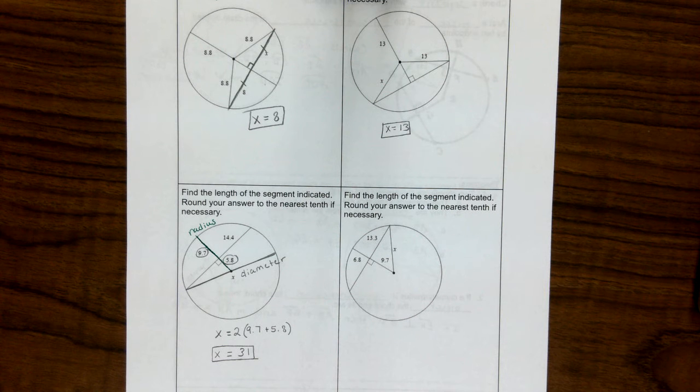See how that's easier to do than doing the Pythagorean theorem thing? And by all means, if you want to do the Pythagorean theorem on that, you can, but it would take you longer on this problem when this is the simplest way to do it. You recognize that you have a radius right here with these two pieces together. You add them up and double it, and you get the diameter length that you wanted.